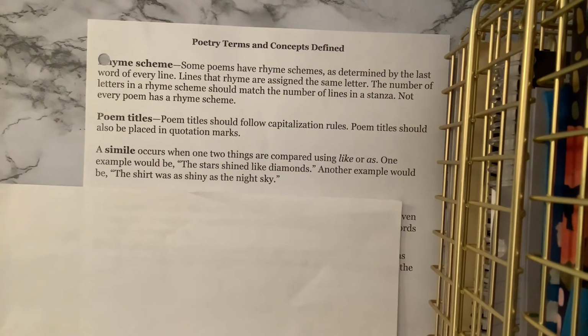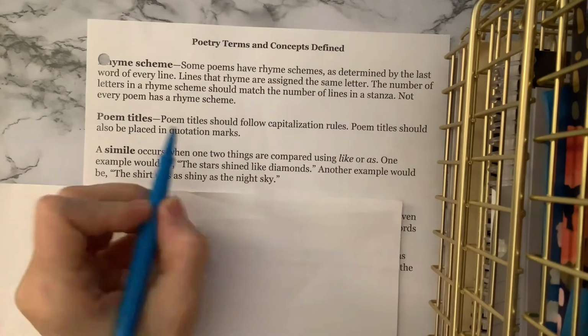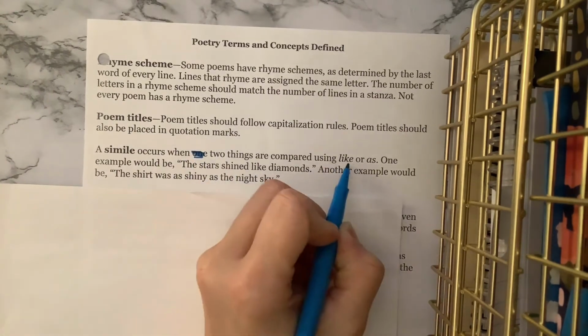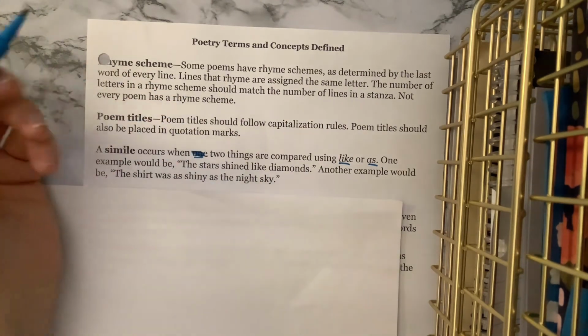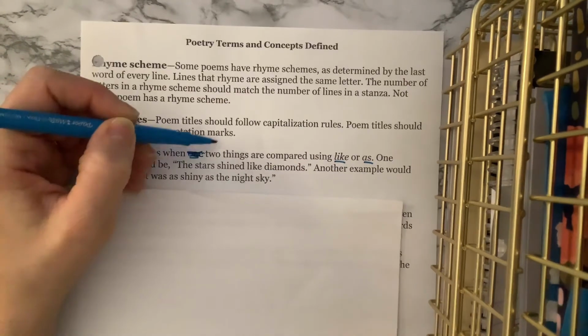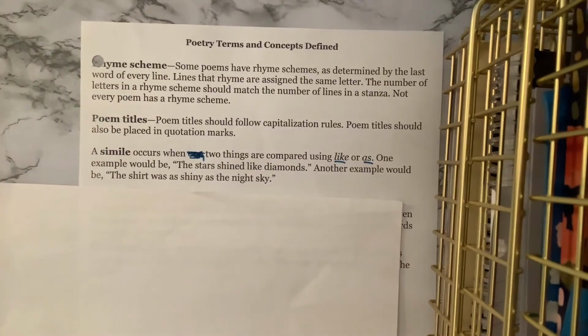A simile, those of you who have been doing that optional reading practice, we've kind of been talking about this in those assignments. So you're going to have kind of a leg up right now. A simile occurs when two things are compared using these words like or as. Those are important words. One example would be the stars shined like diamonds. The stars aren't literally diamonds, but they're shining like diamonds. Another example would be the shirt was as shiny as the night sky. So we see with like and as there.